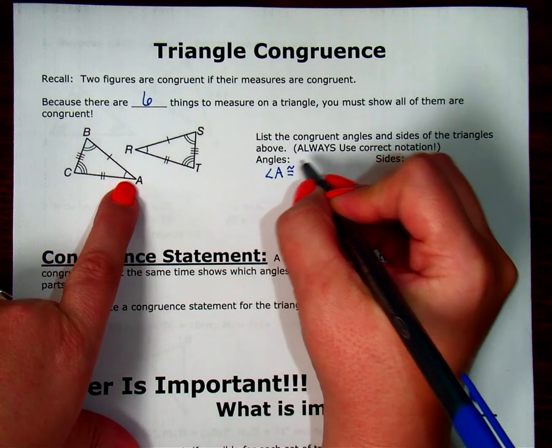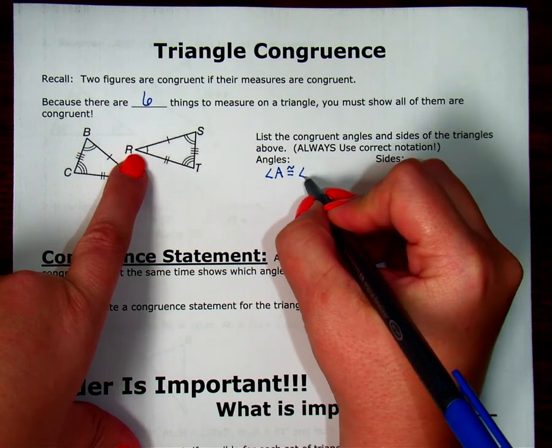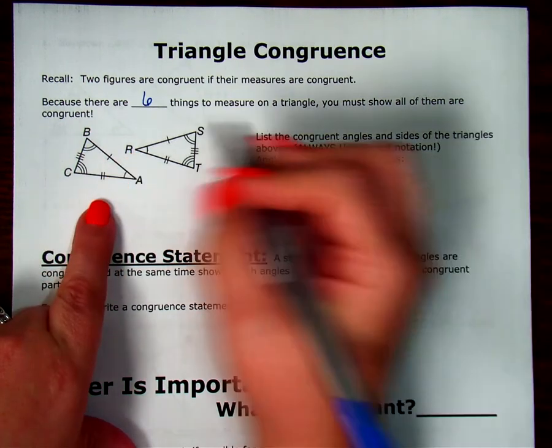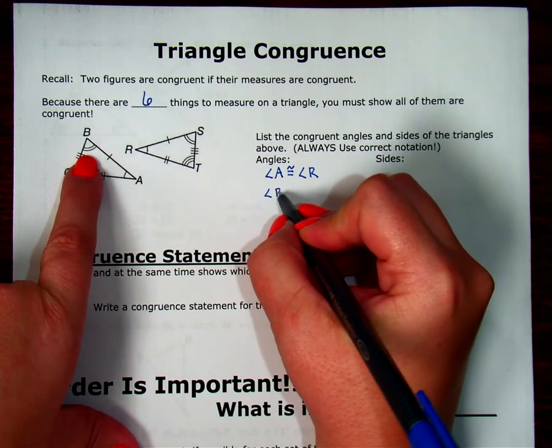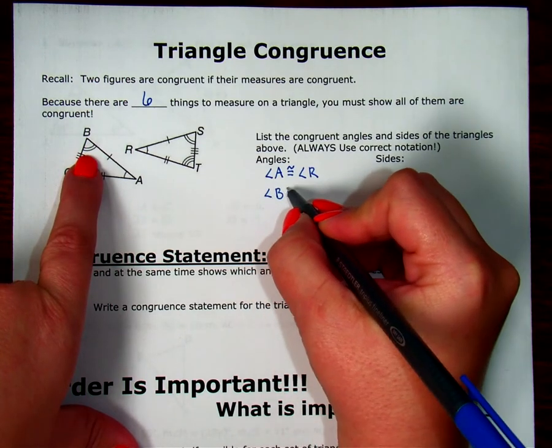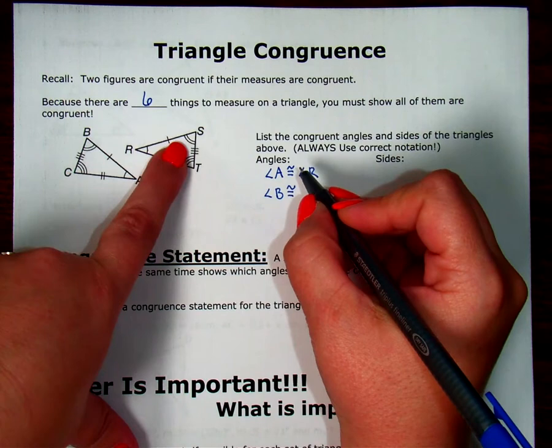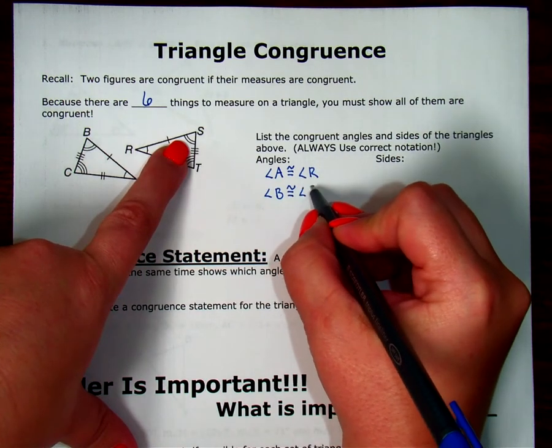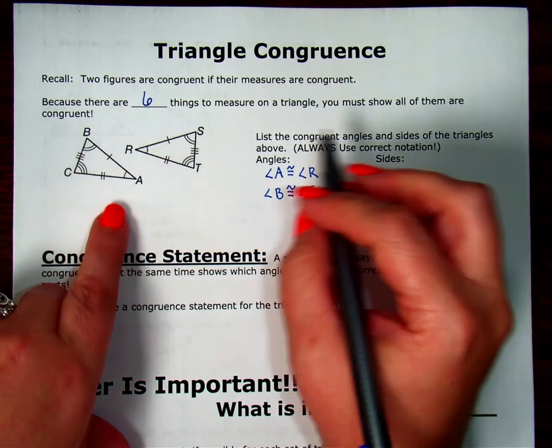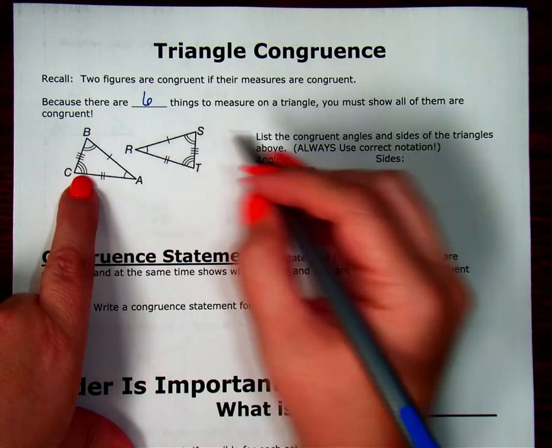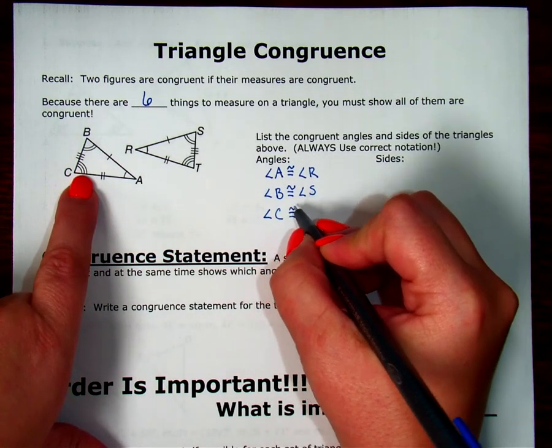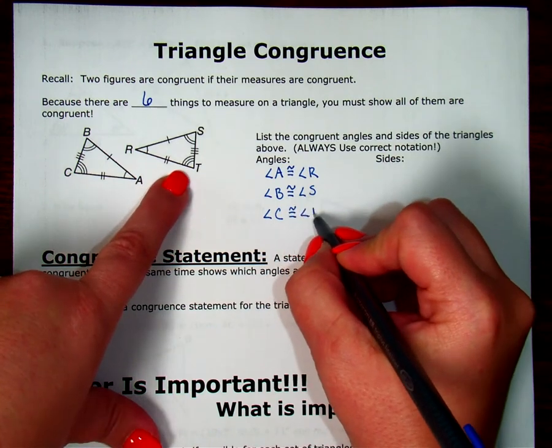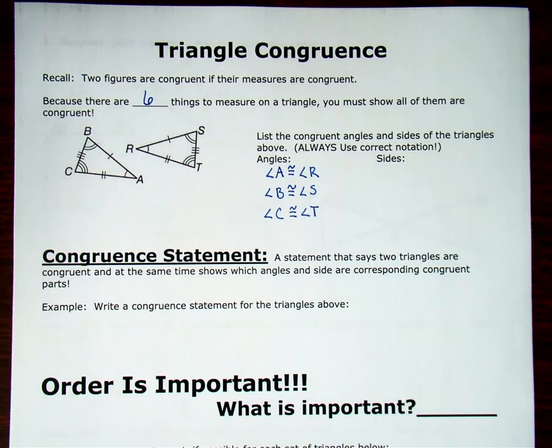So I can tell by the single arc mark that angle A is congruent to angle R. I can tell by the double arc marks that angle B is congruent to angle S. And I can tell that angle C with the 3 arcs is congruent to angle T with the 3 marks.